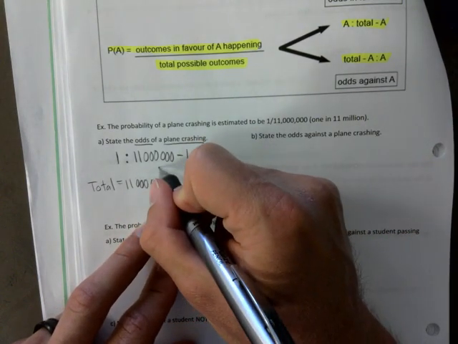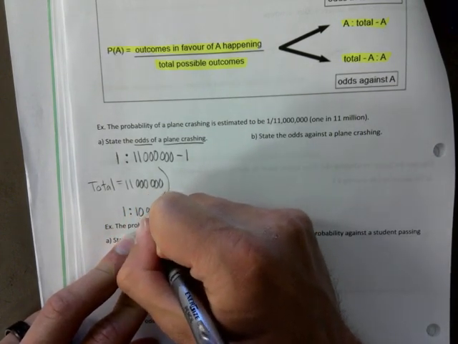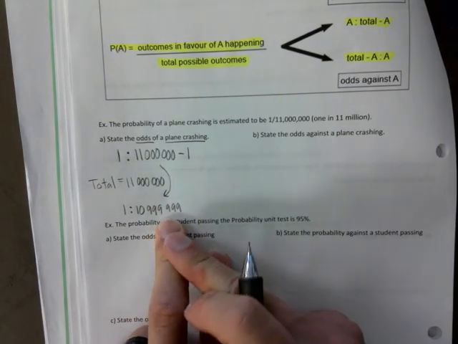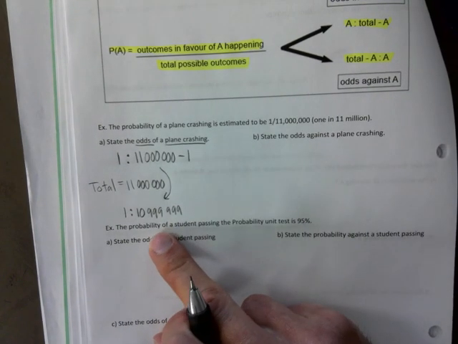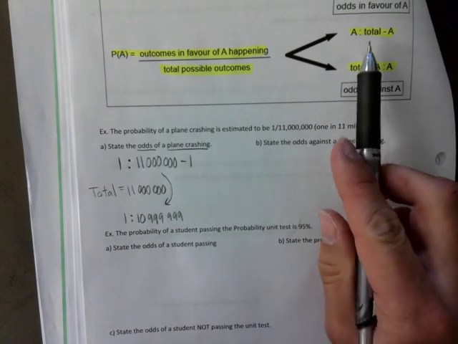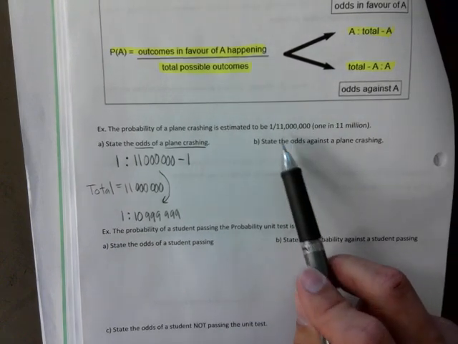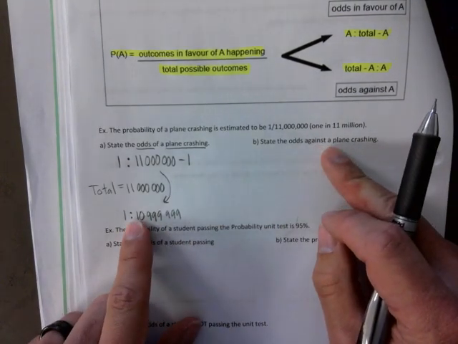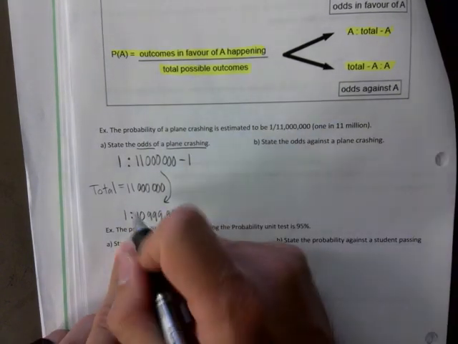Then just move down here. So then it would be 1 in 10 million 999,000. That was this one here, odds in favor. Now if we want to state the odds against a plane crashing, we know that if this is the odds of a plane crashing and we want the odds against a plane crashing, we just switch the two.